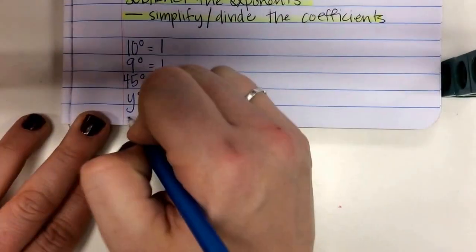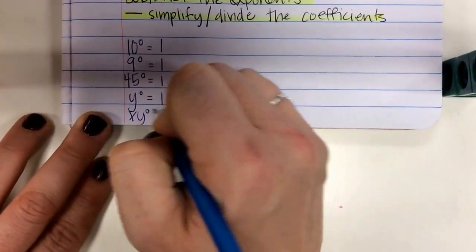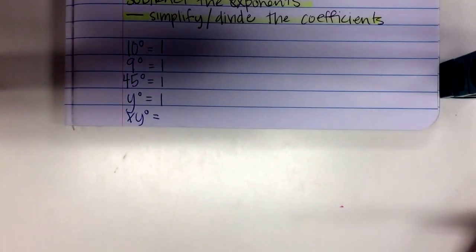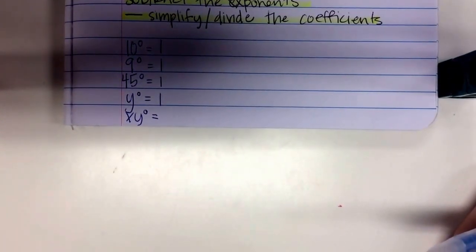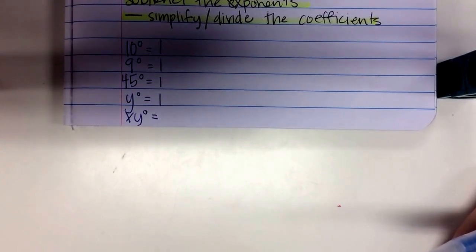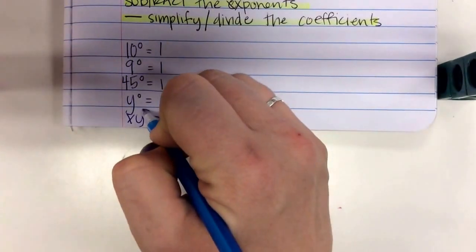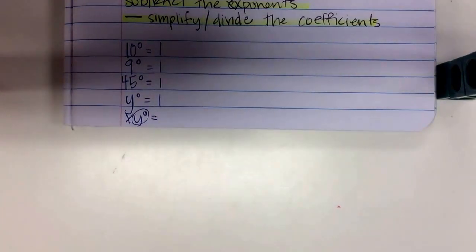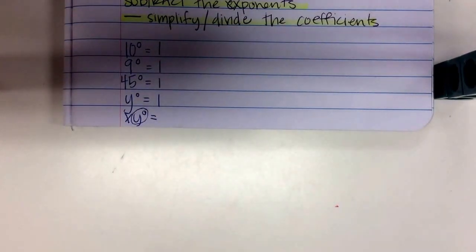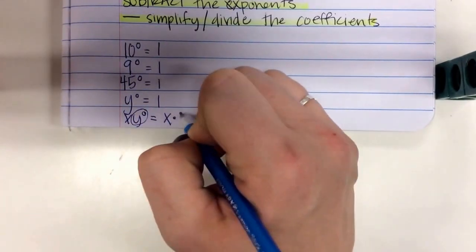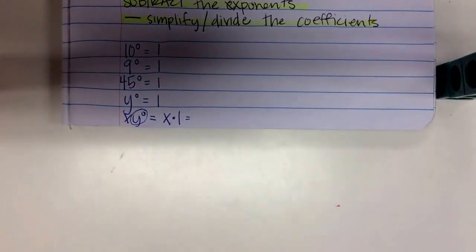Are you ready? Here's your trick question. What is the answer? X. Who said X? Brayden, you're right. Why? Because the 0 is over y. 0 only touches the Y. Does it touch the X? No. This problem is really X times 1, which is X.